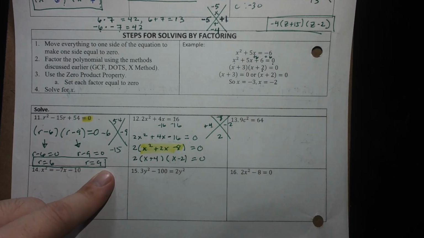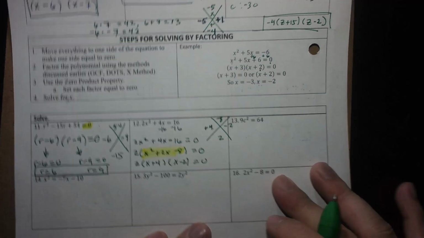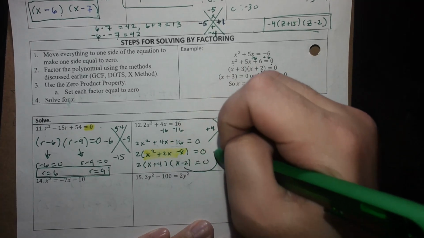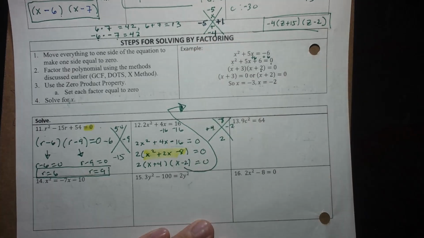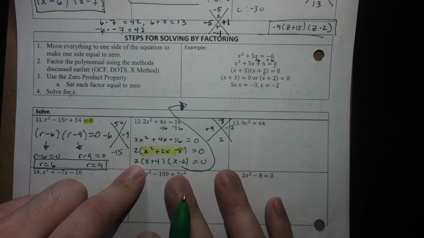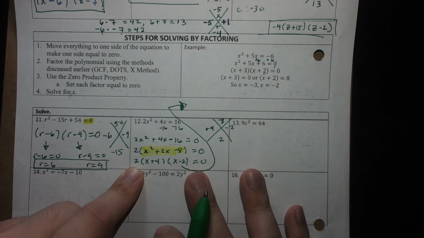Oh boy, I'm going to need some room here. Let's see, let's move this all the way up over here. Okay? So we factored, but that's not the end result, if that makes sense.